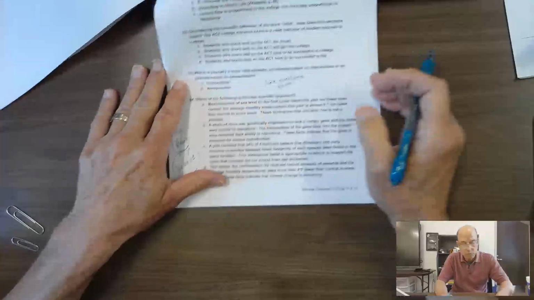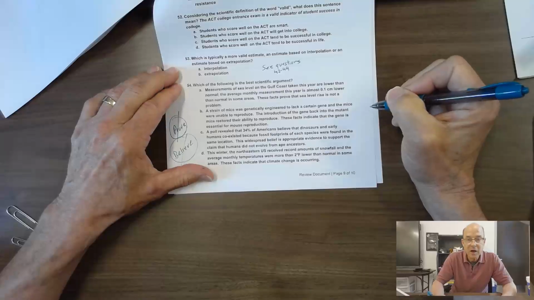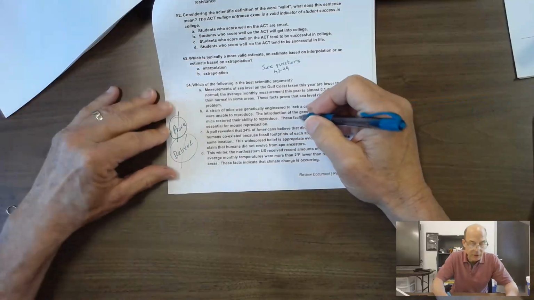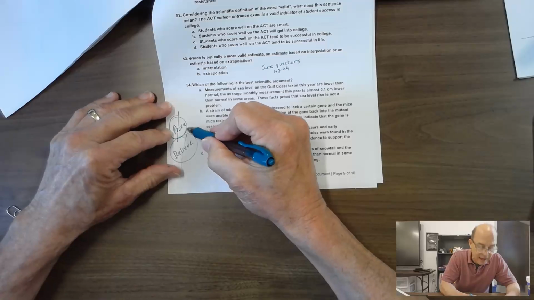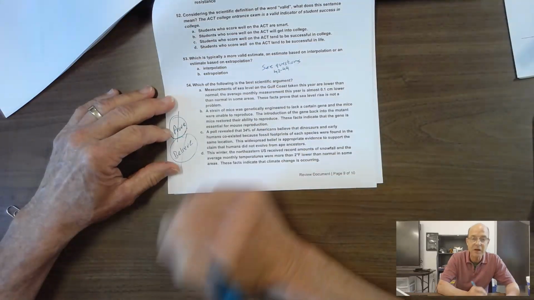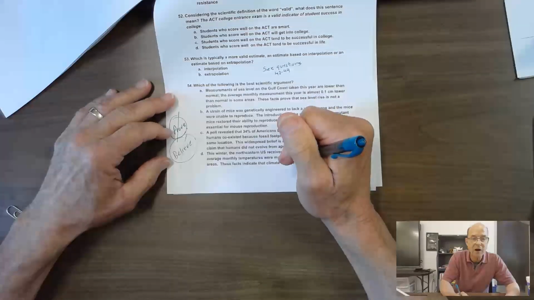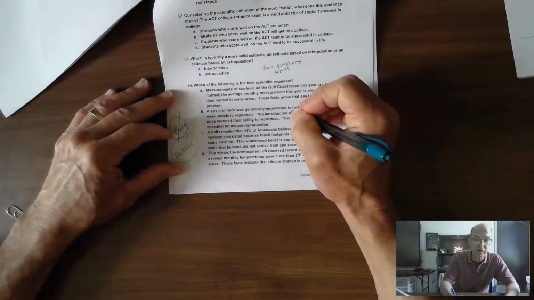Okay. Question 54. There's a lot of writing here, but save yourself some time and look for these words that Mr. Adomatis does not like to hear. I don't like to hear that we've proved anything in science because basically we just support our hypotheses, and theories can change and we revise what we know.